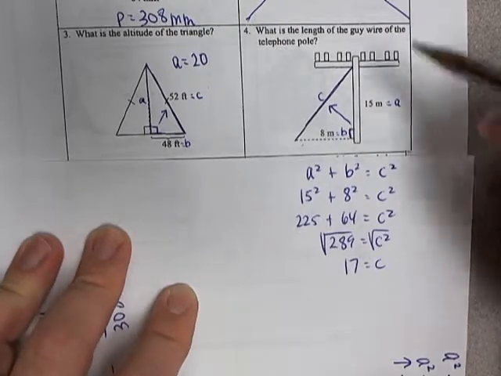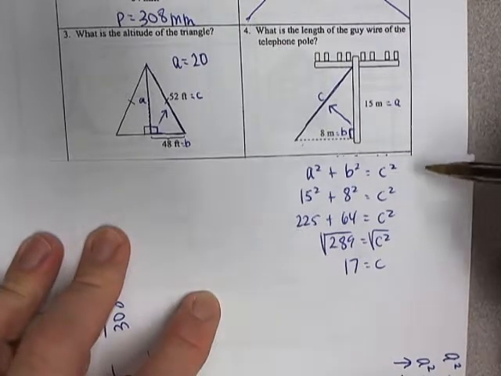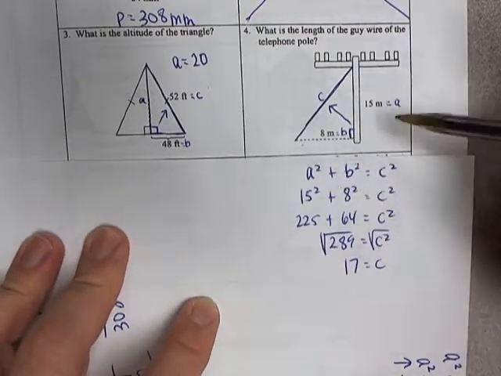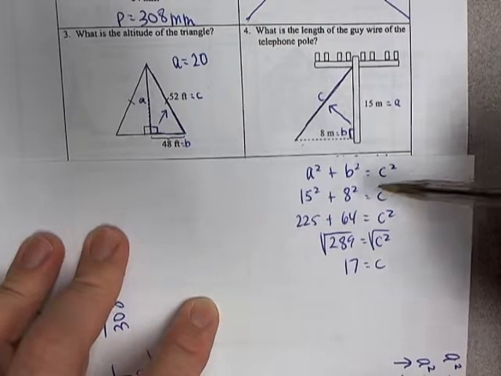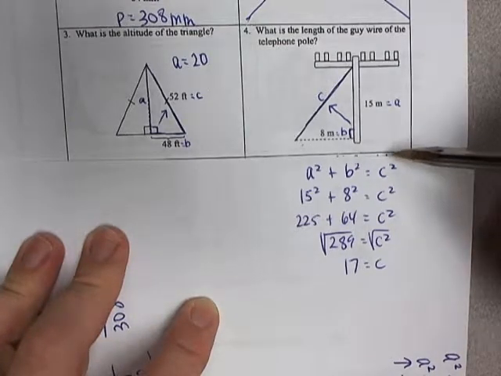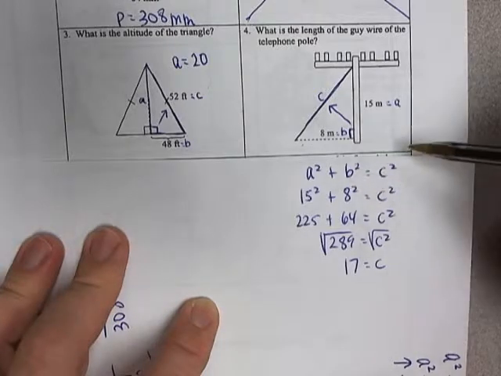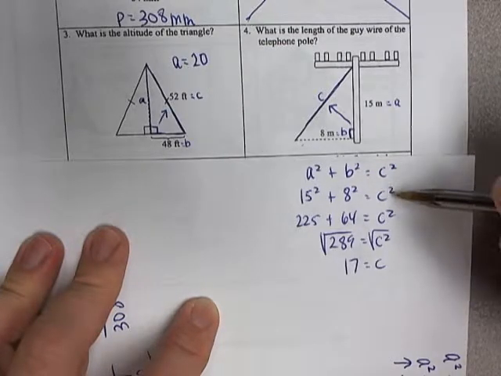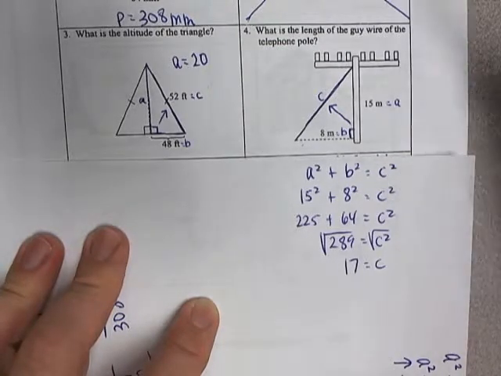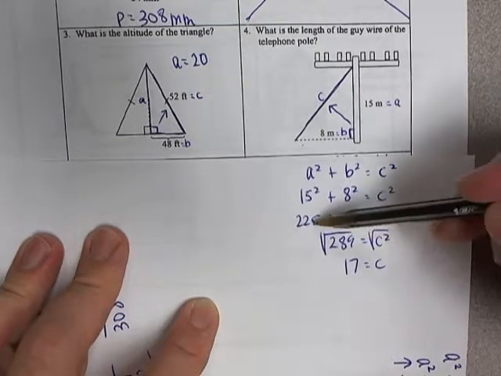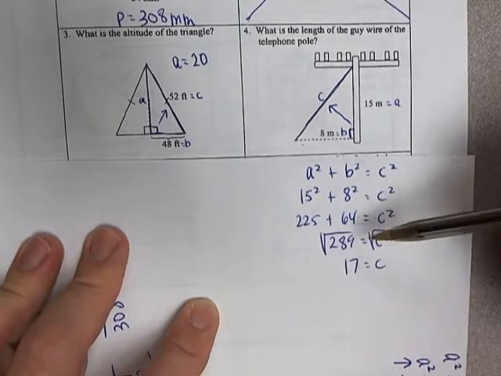And to find that measurement, I hope you rewrote the Pythagorean theorem from your math chart, a squared plus b squared equals c squared. Then you're going to substitute the measurements that are given to you. You're always going to be given two measurements. And we're having to solve for c. When you square those measurements, you get 225 plus 64. And you add it, and you get 289.